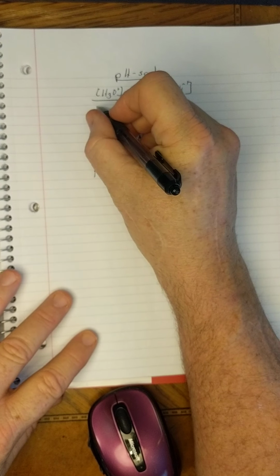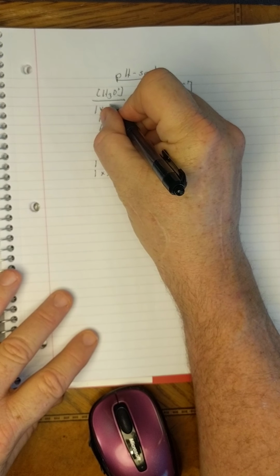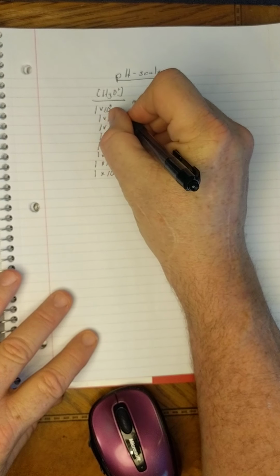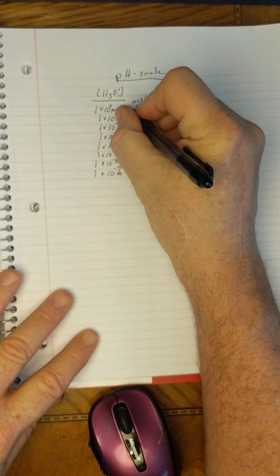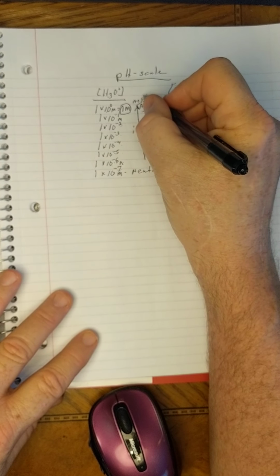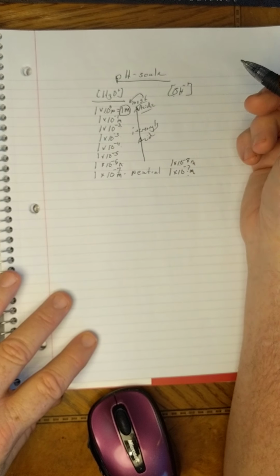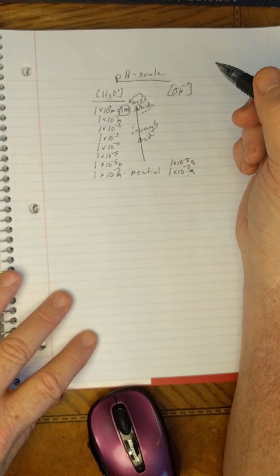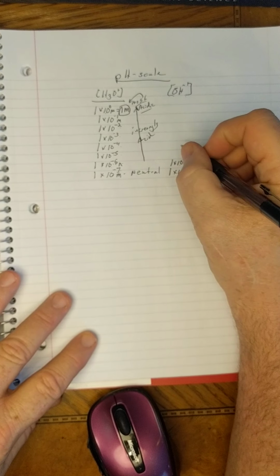And the strongest you can be is 1 times 10 to the 0. 10 to the 0 equals 1. Well, here's where you're 1 molar. So that's the most acidic you can be, 1 molar, 1 times 10 to the 0. Okay. Follow it with the OH.